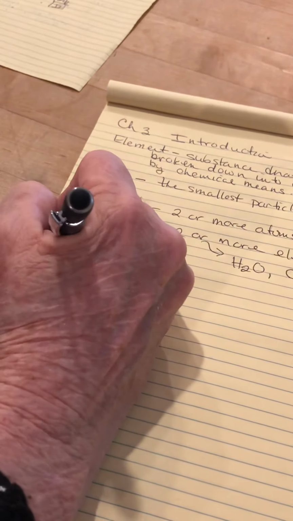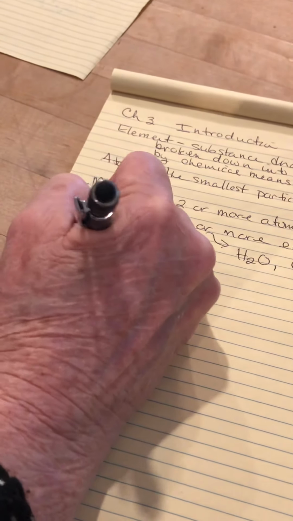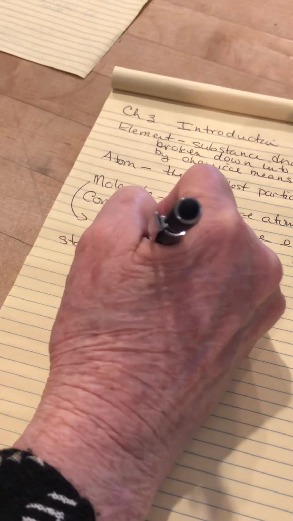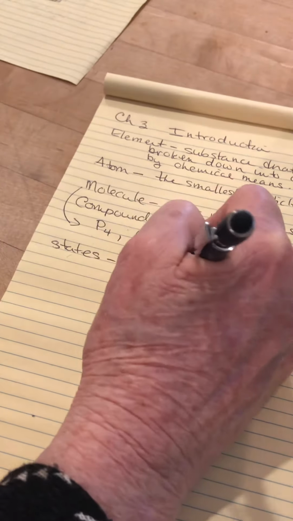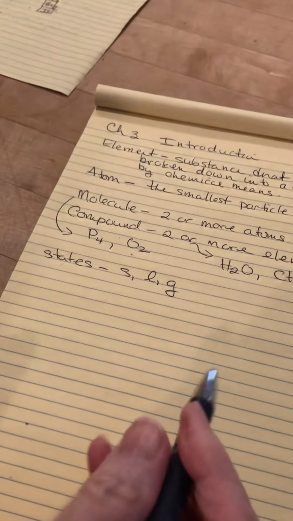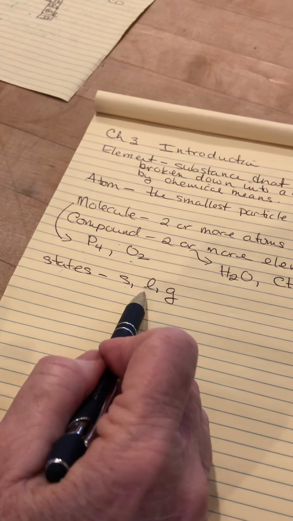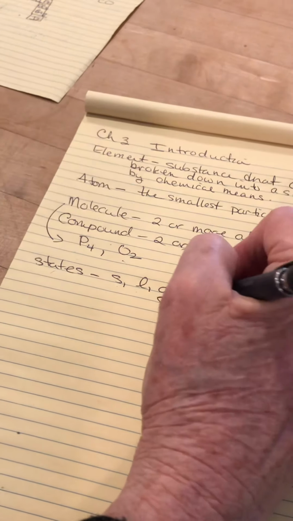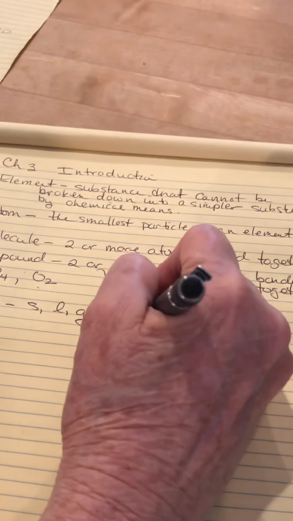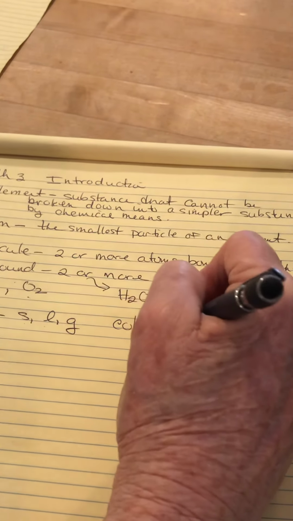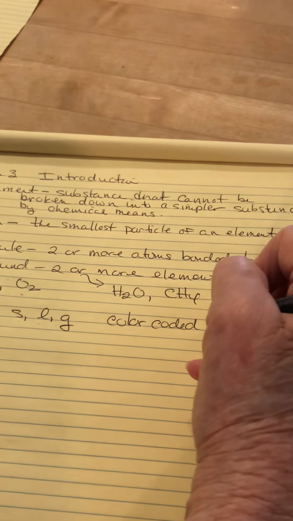States of the elements are either solid, liquid, or gas, abbreviated S, L, or G. I think we've been through that before, but S is solid, L is liquid, G is gas. And these are generally color-coded on your periodic table. Not always, but usually.